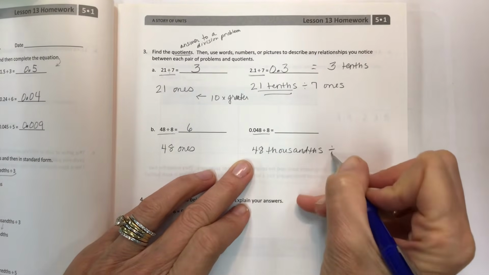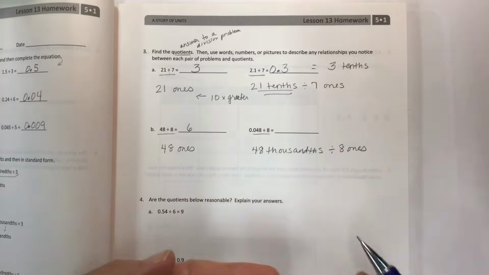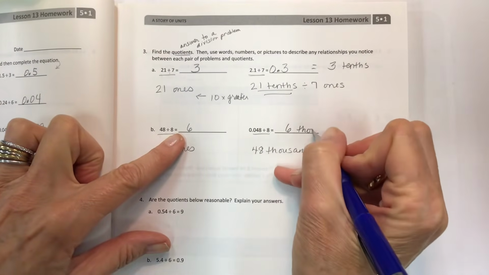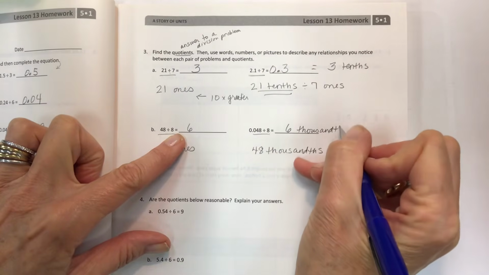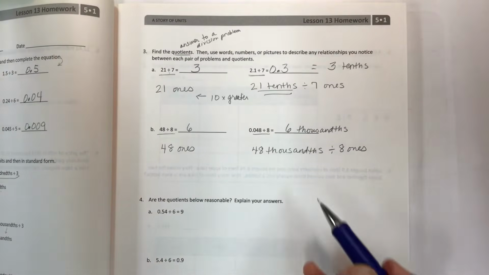So it's 48 thousandths divided by 8 ones. So my answer is going to be thousandths divided by ones is thousandths. Same digit, but thousandths. Because it's like 1,000 times smaller. So it's a 3-position shift.